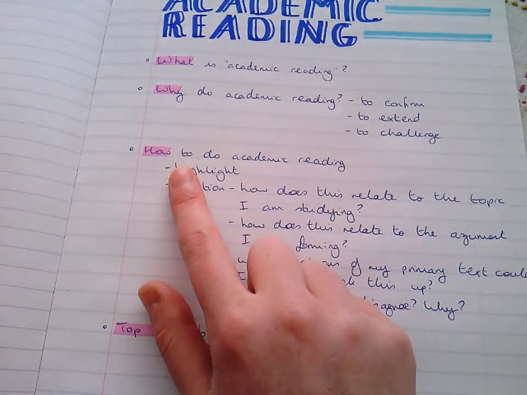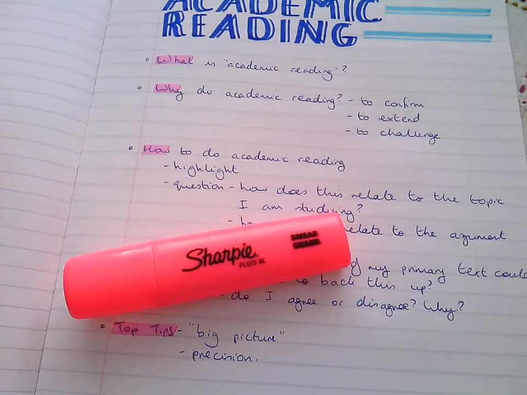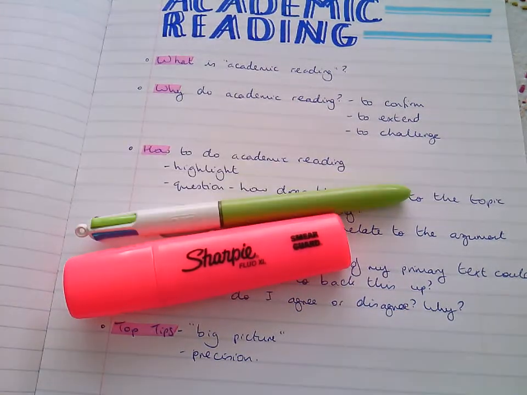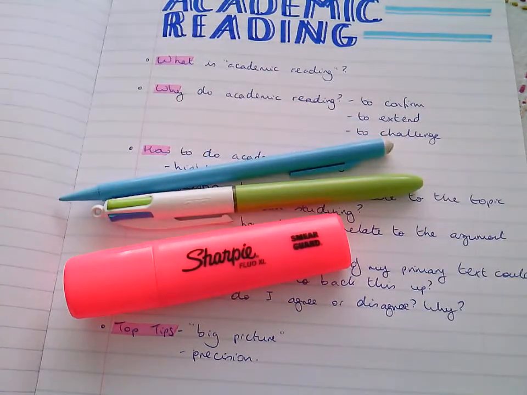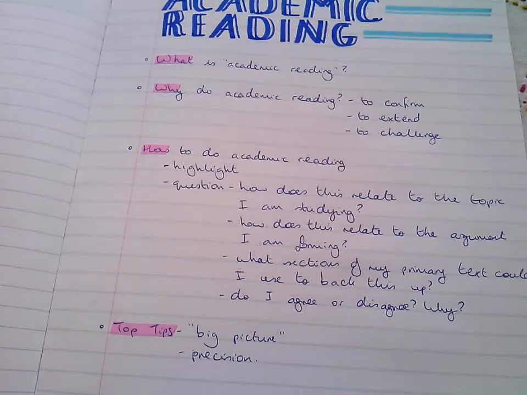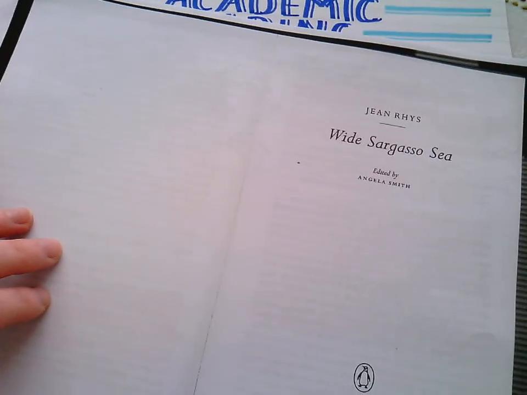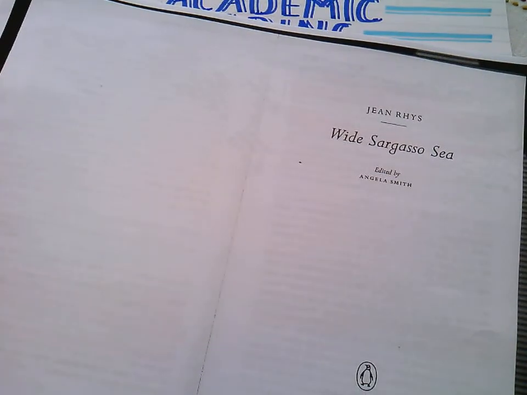So, next question, how to do academic reading? Well, you'll need some tools. You'll need a highlighter. I would suggest having different colours of pens and pencils and so on, depending on what stationery you've got at home. Now, the easiest way I find to do this is to have a photocopy or a printout of the text.